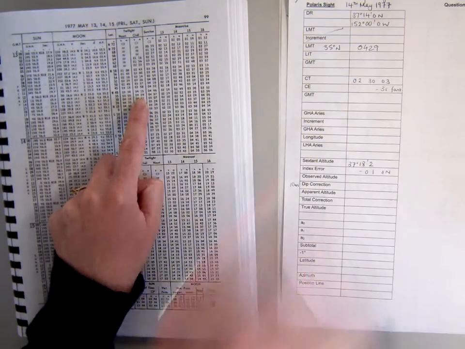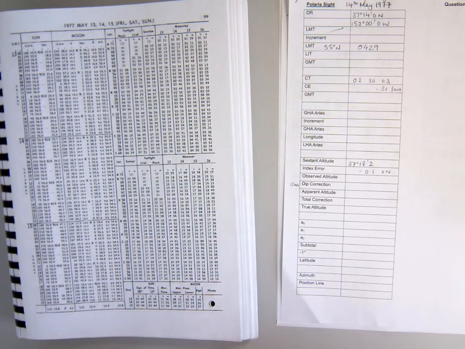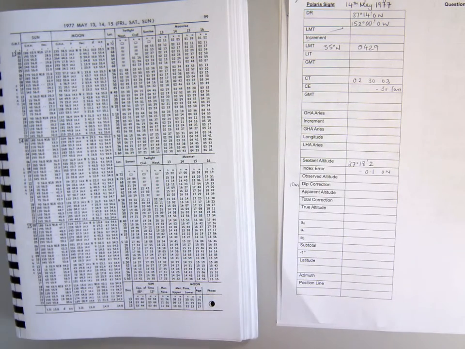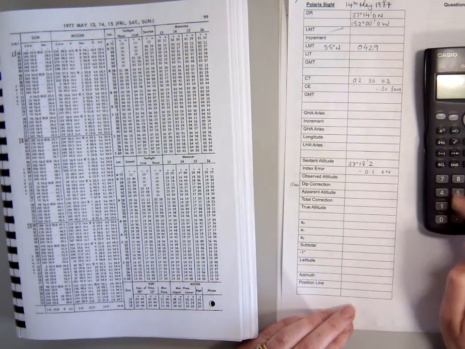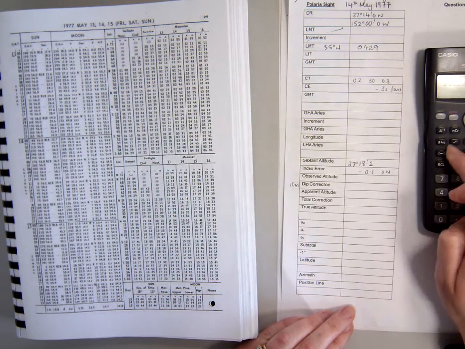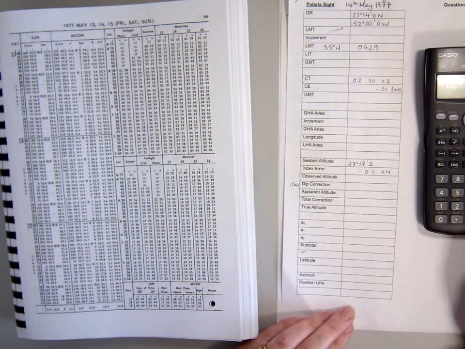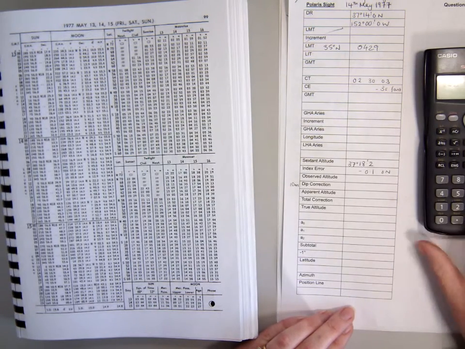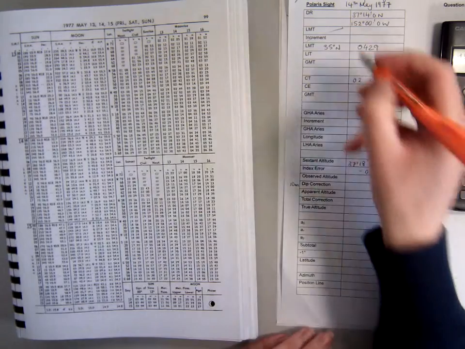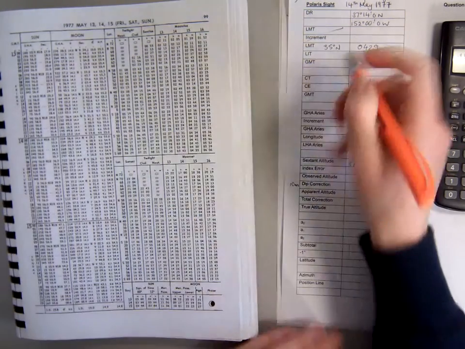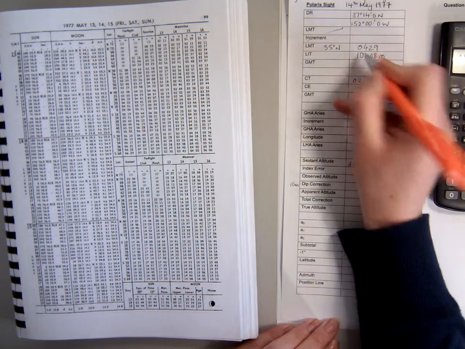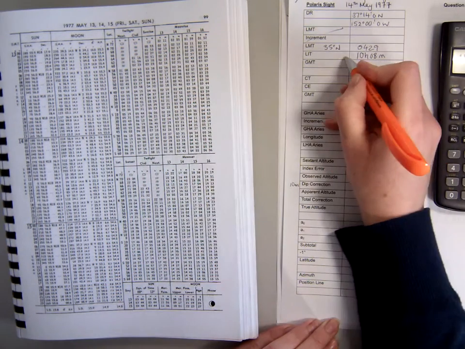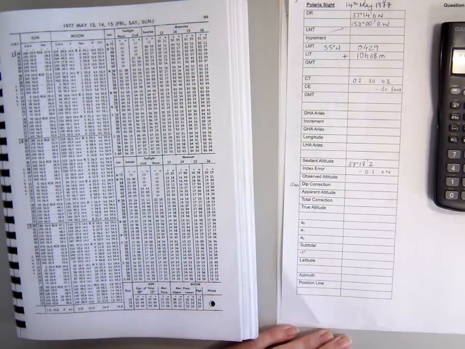That's the LMT. To get from an LMT to a GMT, we have to apply longitude in time. So I can go to my longitude of 152, and that's west. So when I divide that by 15 and get 10 hours and 8 minutes, the fact that it's west means that I'm going to be adding that on to my LMT to get GMT.